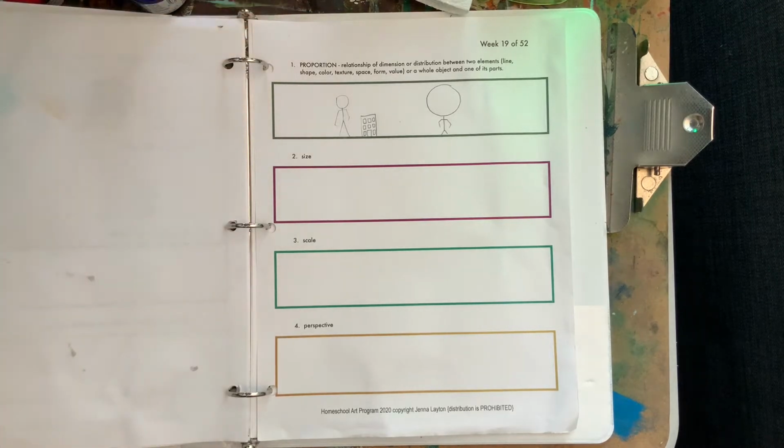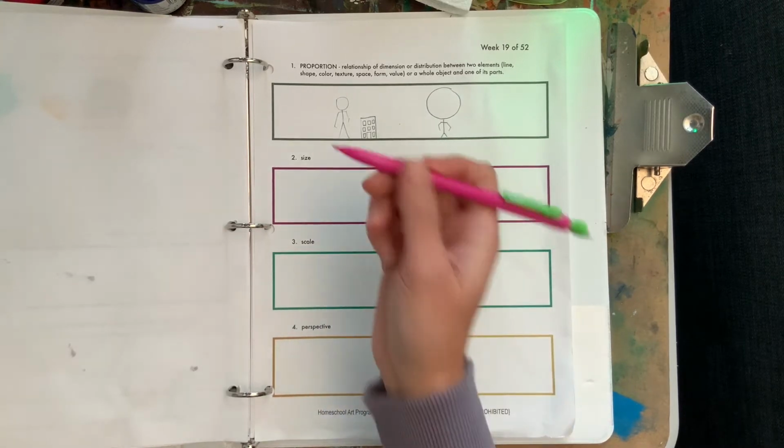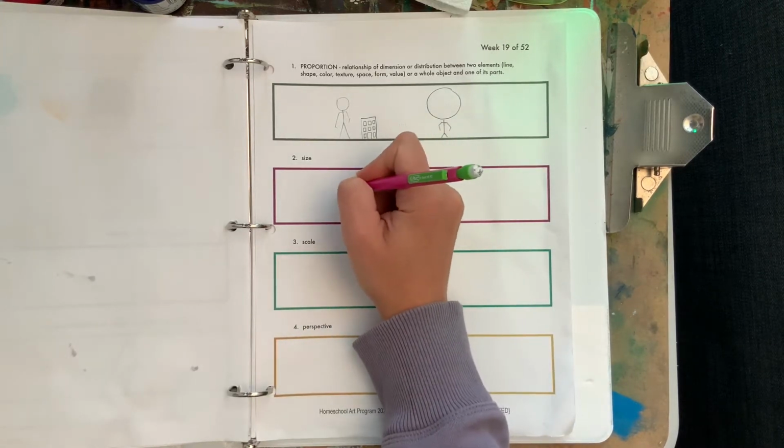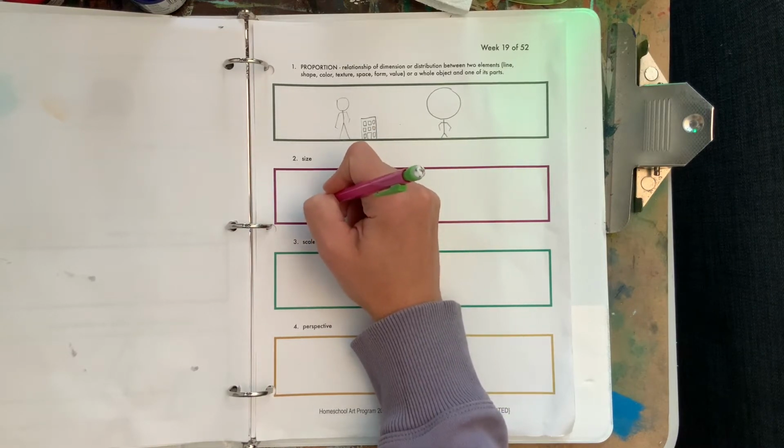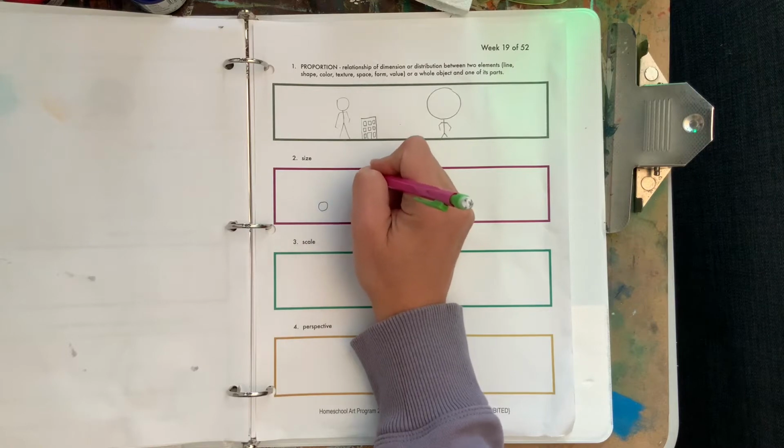And generally, I think of proportion with surrealist art. Surrealist artists use proportion to make some really fun pieces of art. So that's my favorite group of artists that use proportion. Some different ways to use proportion is, like we talked about, size: the different size of one object compared to another object.